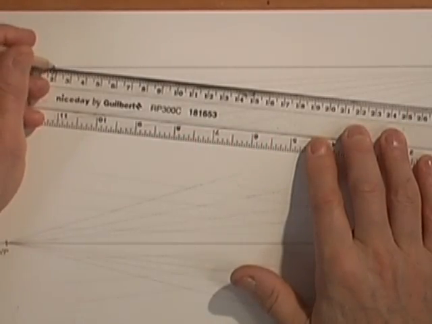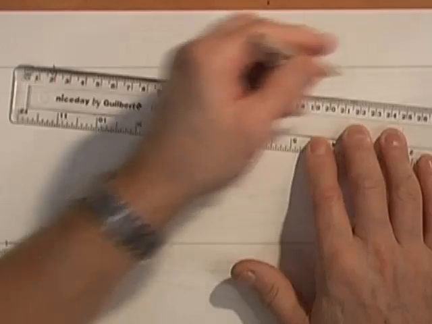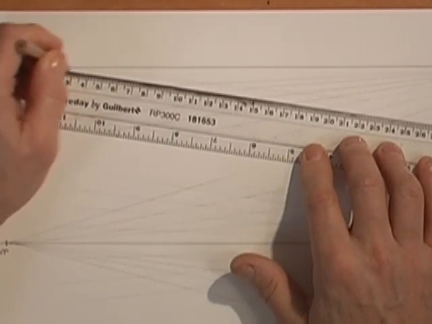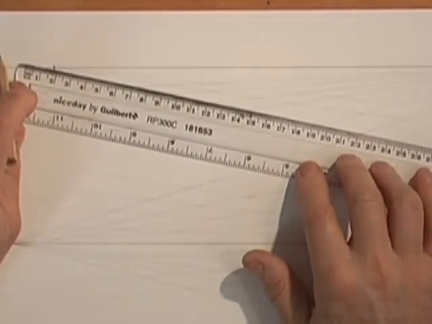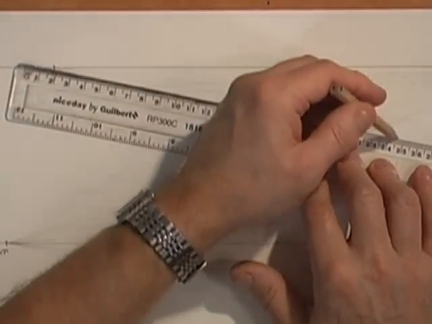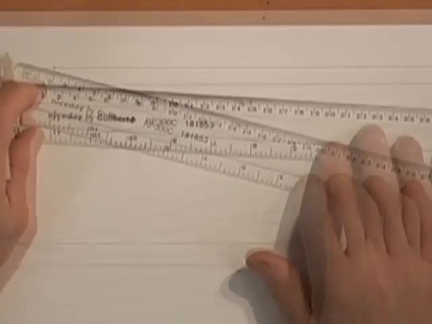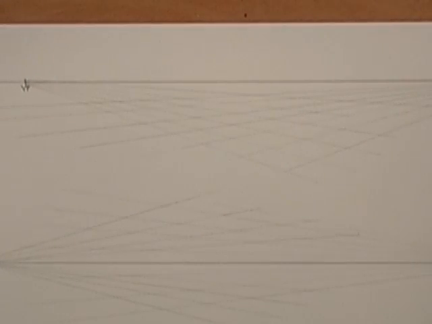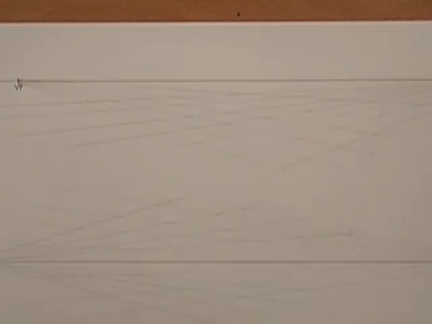If you take a ruler and you draw in some more guidelines, notice I'm not making any attempt to measure anything. I'm only doing them lightly because, as I said before, they're going to get rubbed out. I'll do one more like that. And as you can see, absolutely no measuring involved.